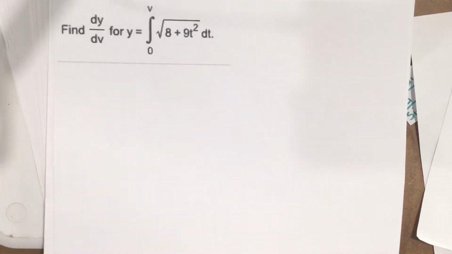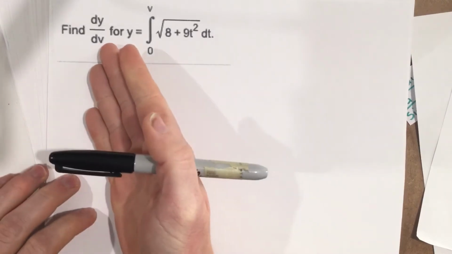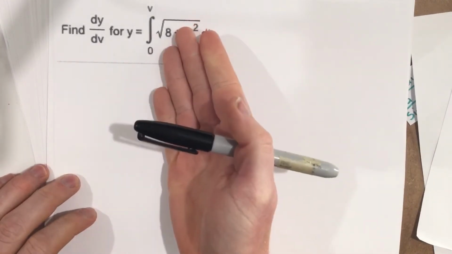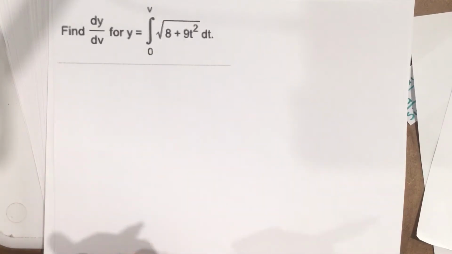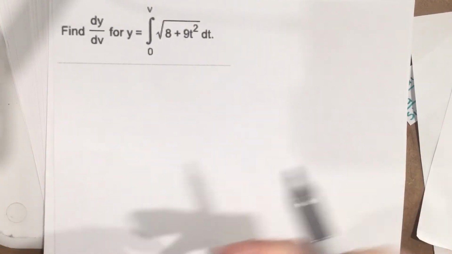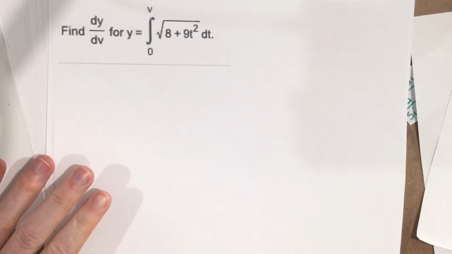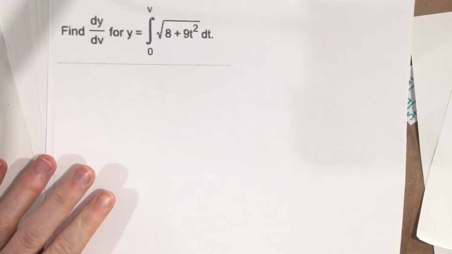And to do that, basically the fundamental theorem of calculus tells you that when you take the derivative of the integral, they cancel each other out. And so you're going to see that this problem's answer is actually a pretty easy answer, but we're really going to focus on the algebra to get there.